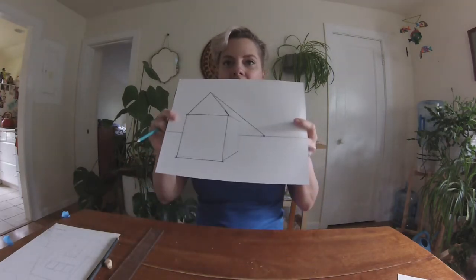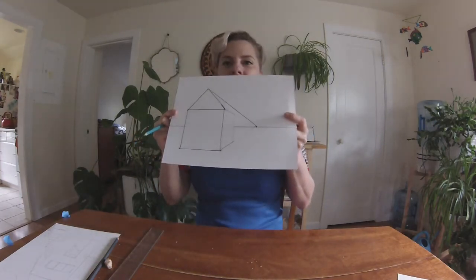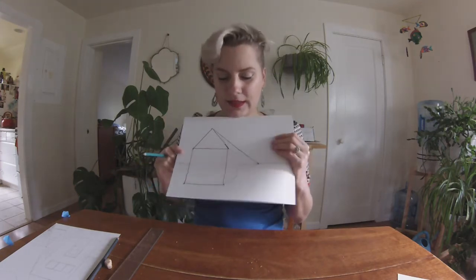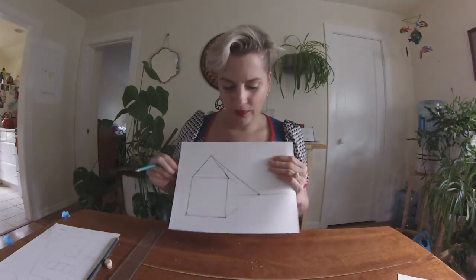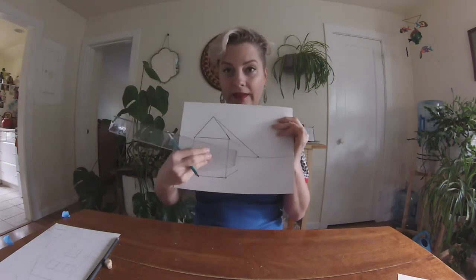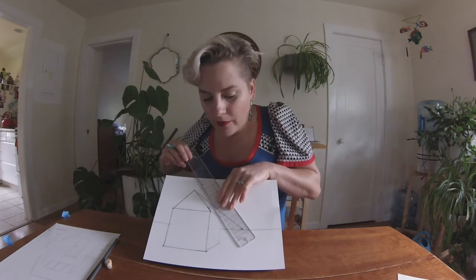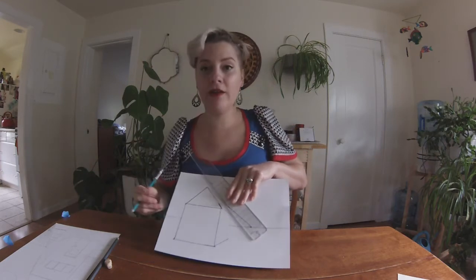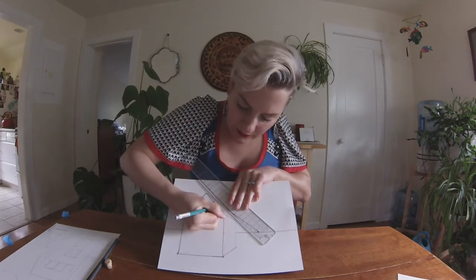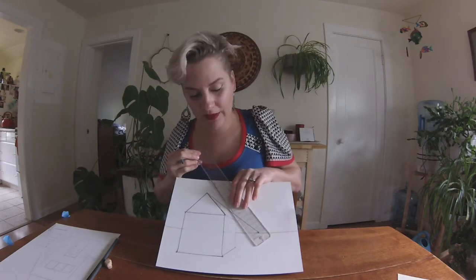So again, we have that line that goes all the way to the horizon, but now our roof doesn't match up with our house. So how we're going to fix this is we're going to put our ruler right here at the end of the back of the house, and we'll put it at an angle so again it's parallel to this line right here, this line of our triangle, so that line of our house.